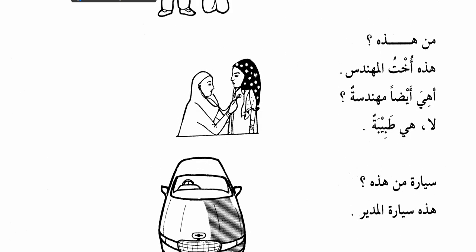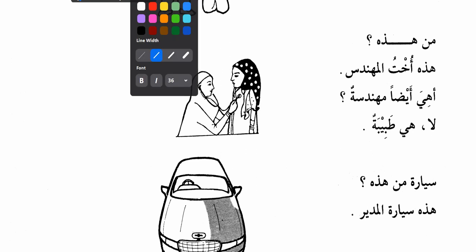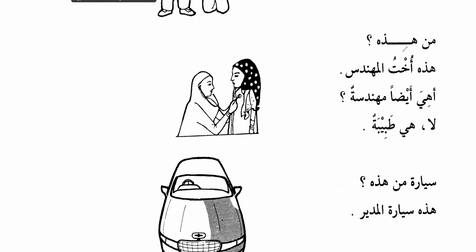Man hadhihi. Now here you can see man hadhihi. Now man can be used for both male and female. So let's check this. The questioning tool man is for humans only, not the objects. So man can be used for both male and female. Hadhihi ismal ishara means who is this.